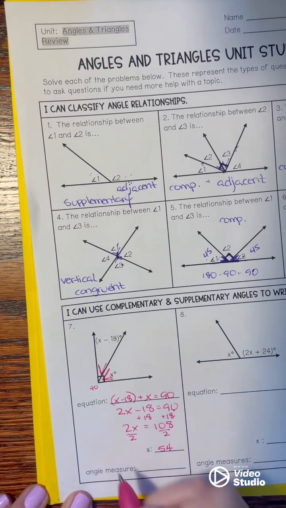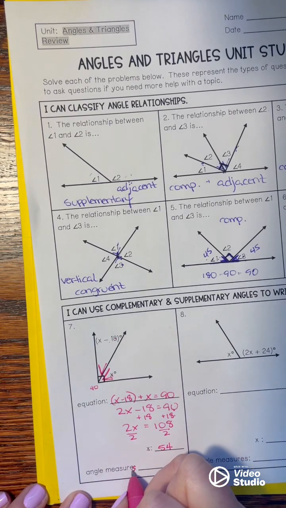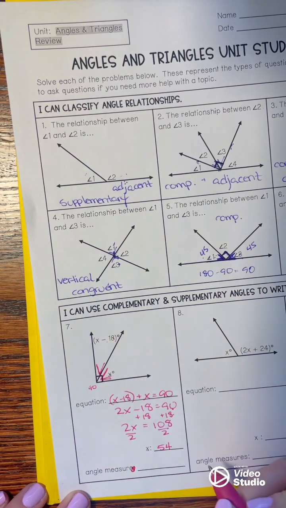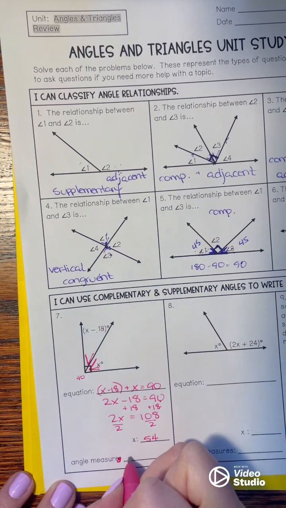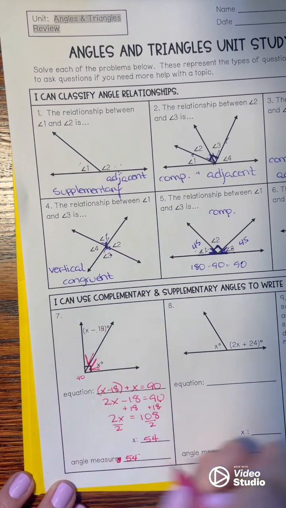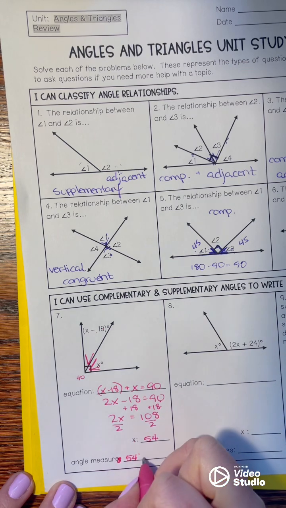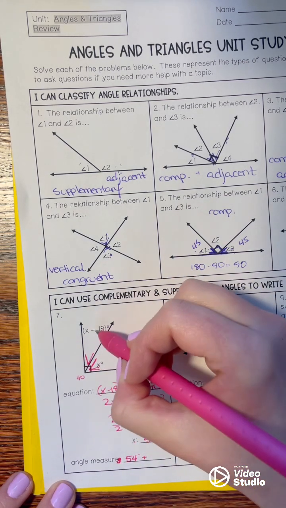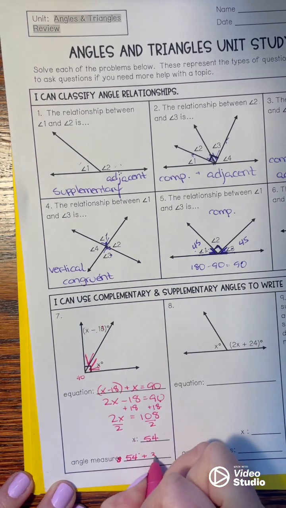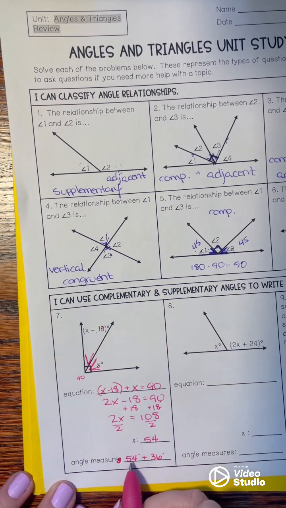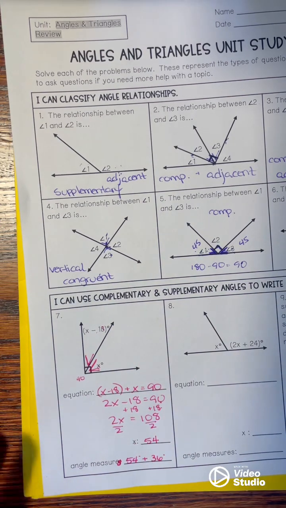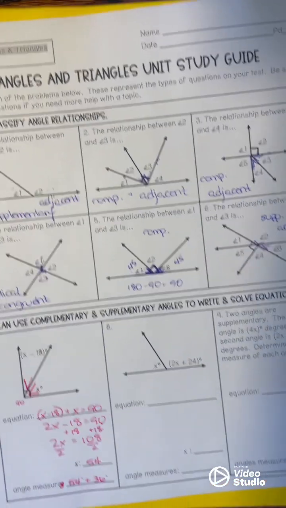Okay, so this little guy equals 54, but this is x minus 18. So angle measures, this should actually have a little s right there, because we're looking for this angle and this angle. So x, we know it's 54, that's the first angle, and let's find this one. 54 minus 18 is 36. So both of our angles, 54 plus 36 equals 90. Yay.